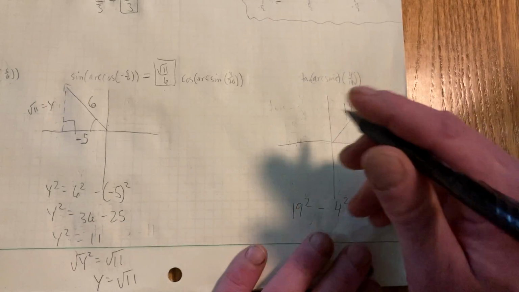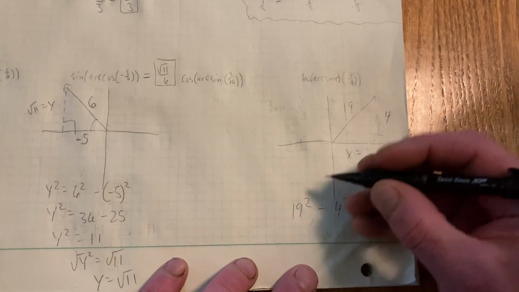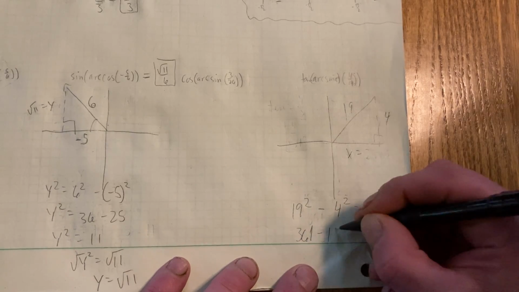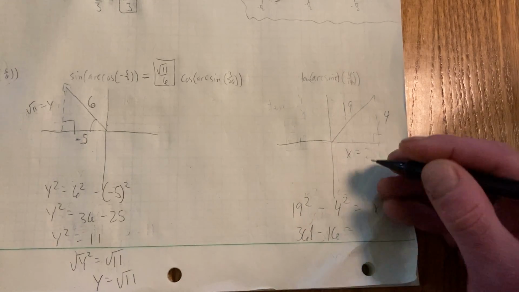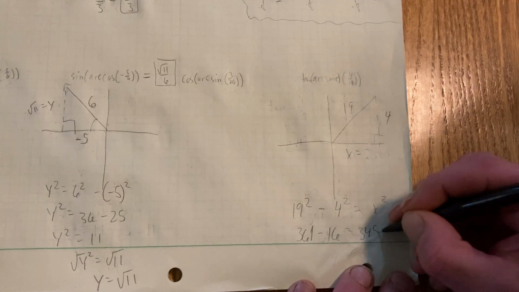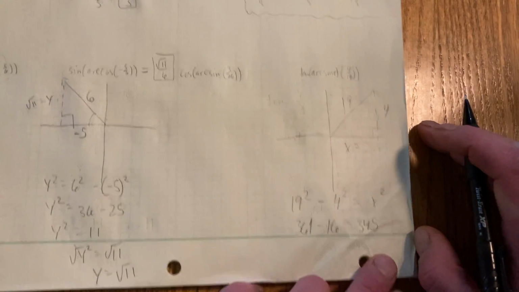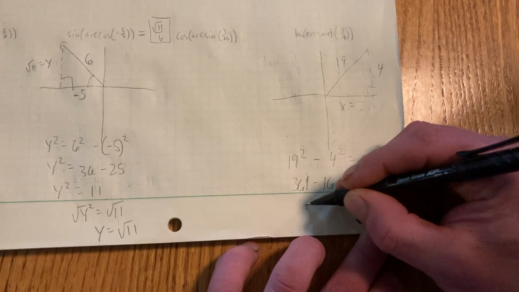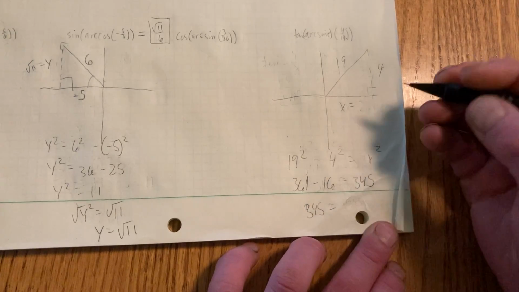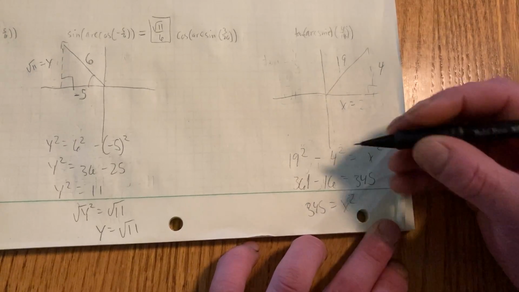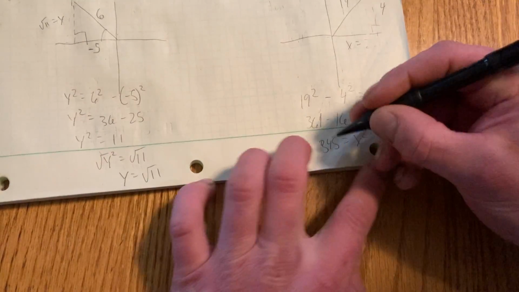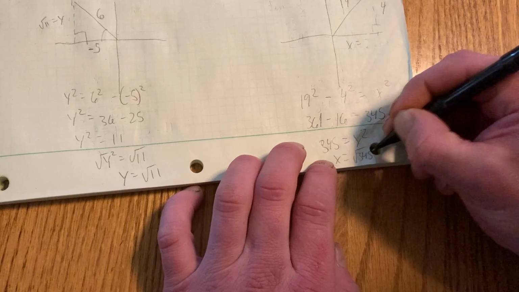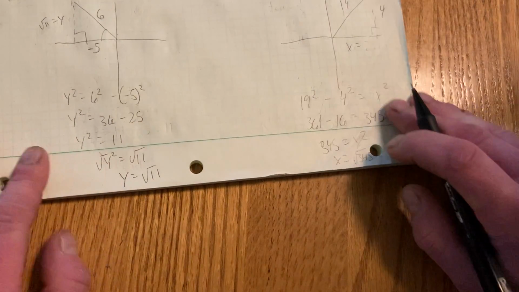All right, 19 squared is 361 minus 16 equals 345. So 345 equals x squared, and the square root of that is root 345. I know that's hard to see.